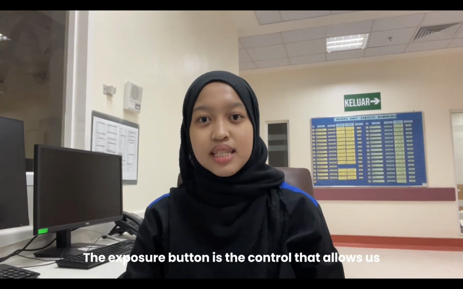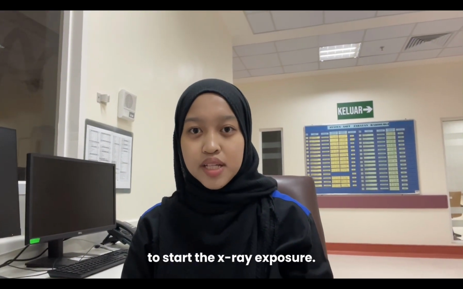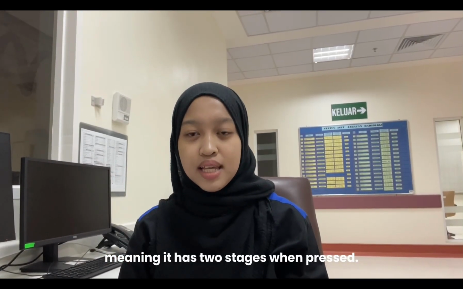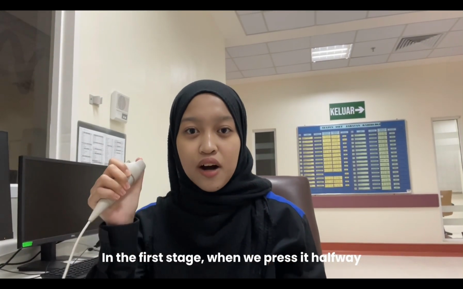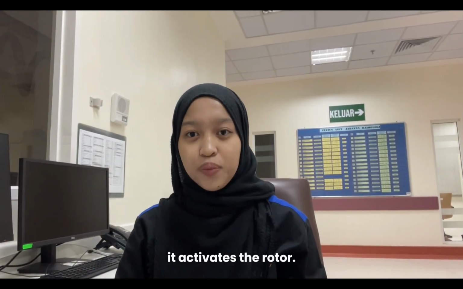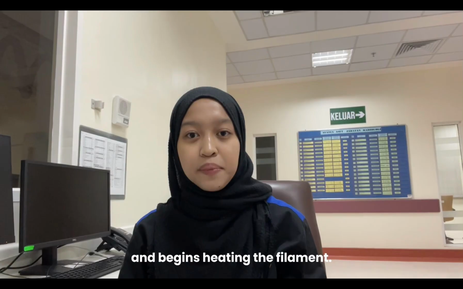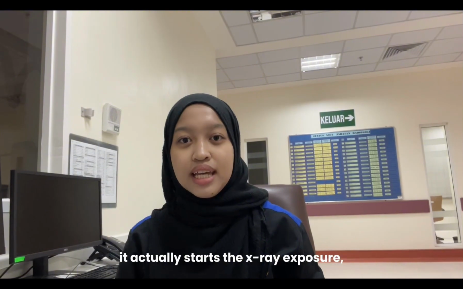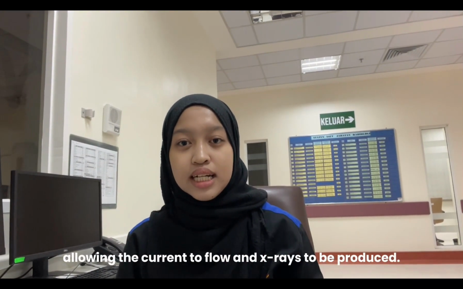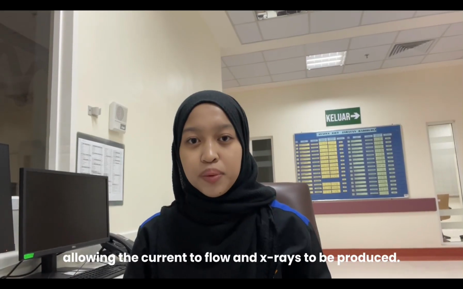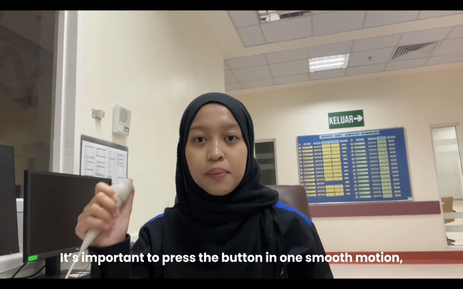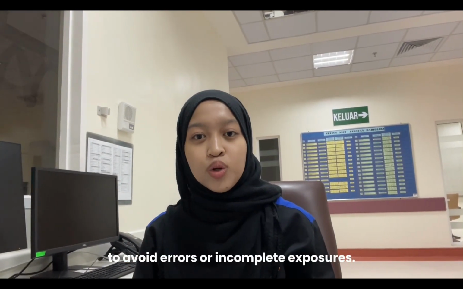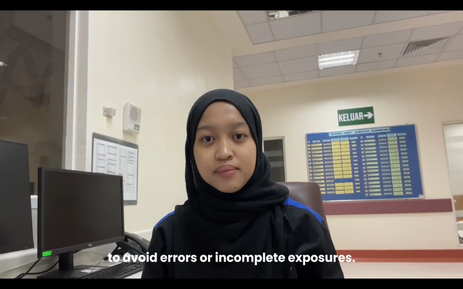The exposure button is the control that allows us to set the X-ray exposure. It is usually a two-step button, meaning it has two stages when pressed. In the first stage, when we press halfway, it activates the rotor. This starts the anode rotation and begins heating the filament. In the second stage, when we press fully, it actually starts the X-ray exposure, allowing the current to flow and X-ray to be produced. It's important to press the button in one smooth motion and hold it until the exposure is complete to avoid errors or incomplete exposures.